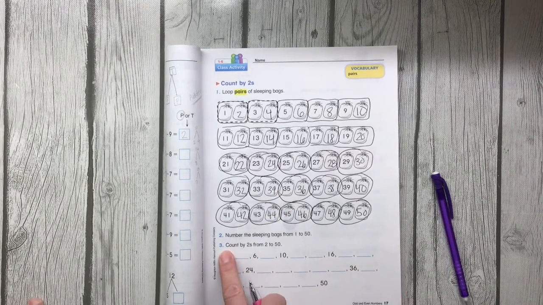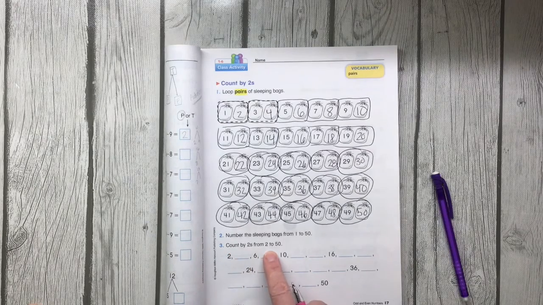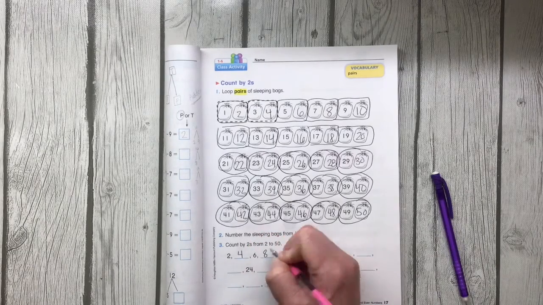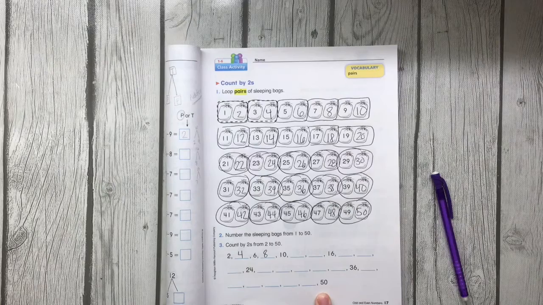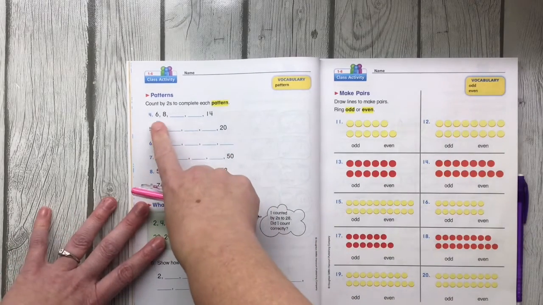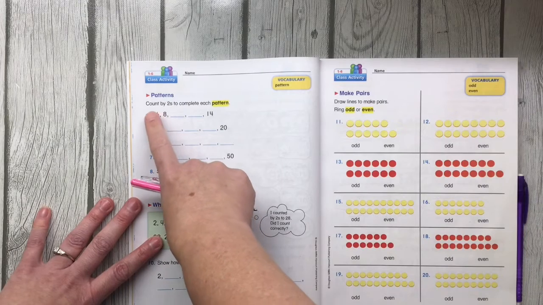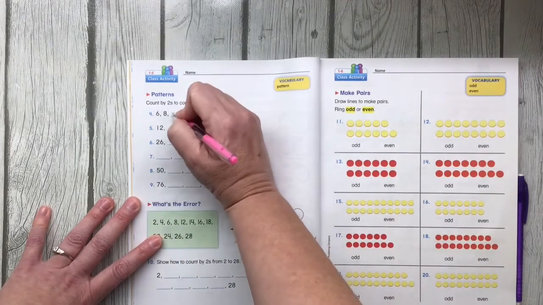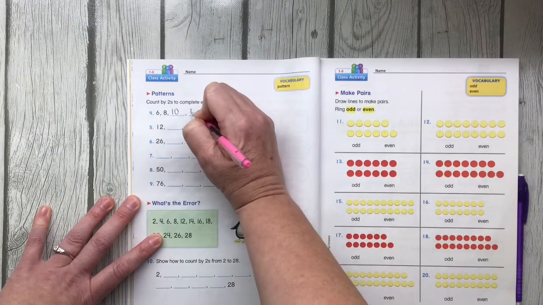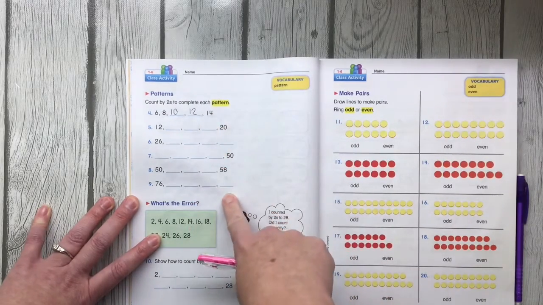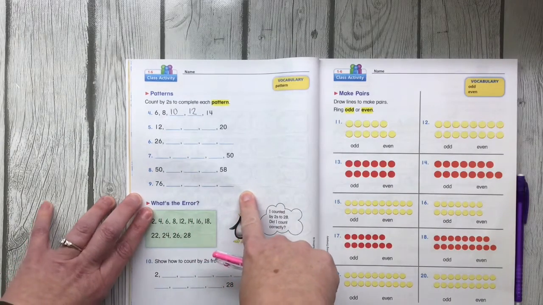All right, number 3, it says count by 2s from 2 to 50. So we just did that here. So you need to fill in these blanks and make sure that you go all the way to 50. Go ahead and pause the video and finish that page. I know, after we just practiced that this shouldn't be too hard. If we think about it, it says count by 2s to complete each pattern. 6, 8, 10, 12, 14. Your job right now is to fill in all of those through number 9.